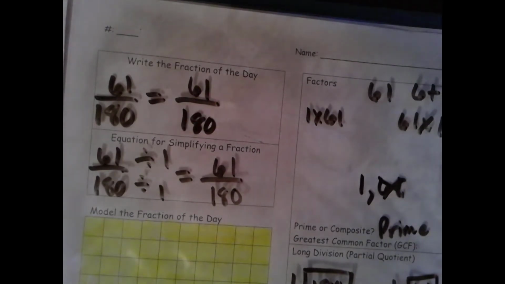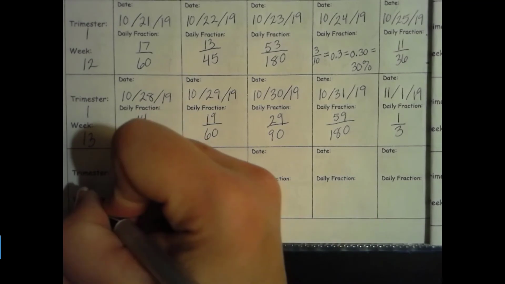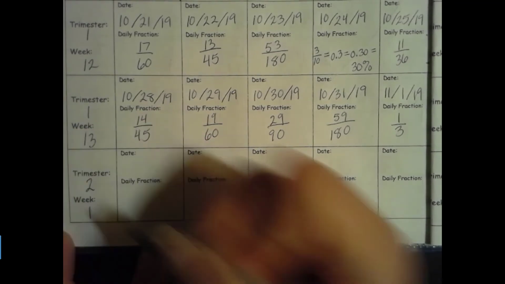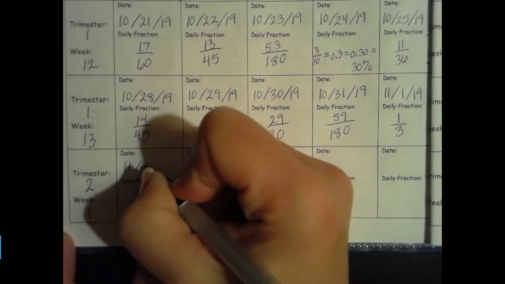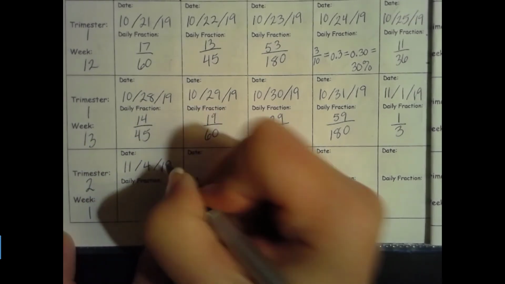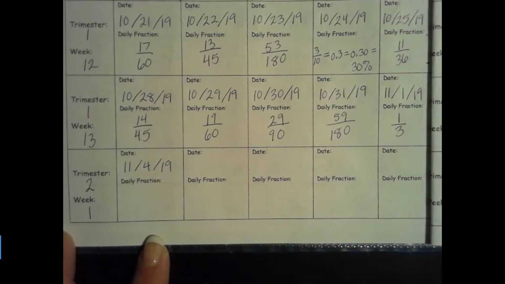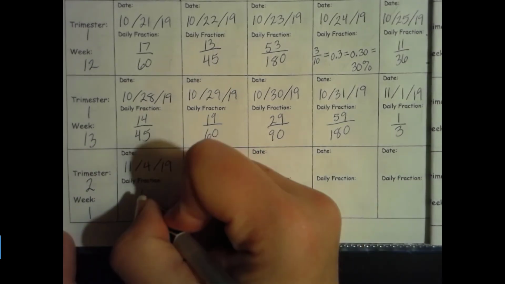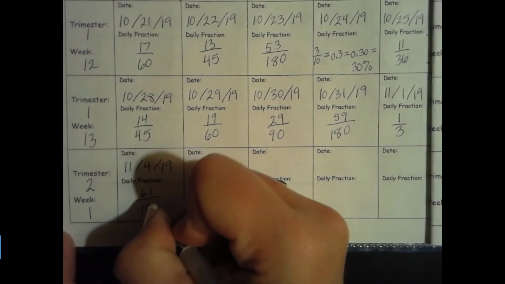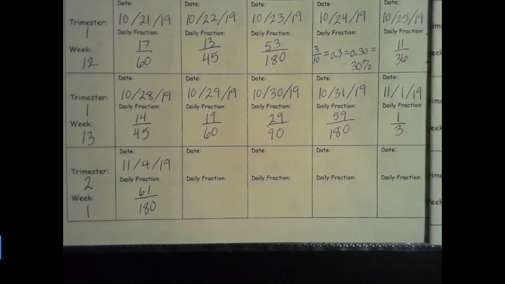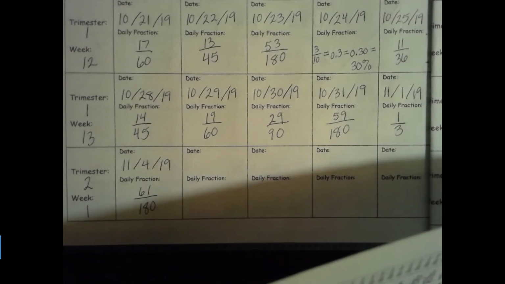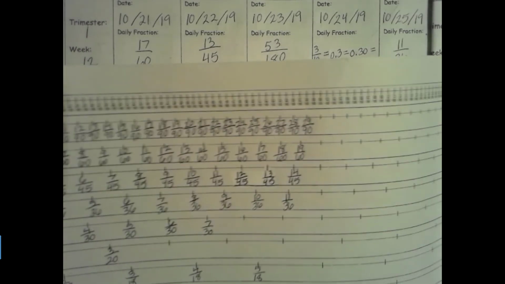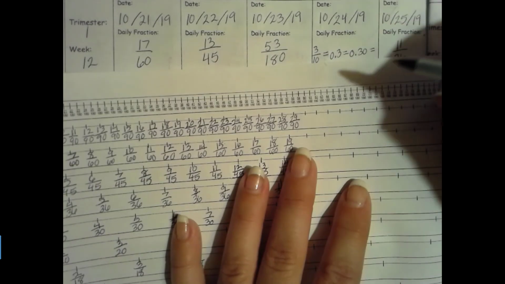Okay, so now let's go ahead and fill in our data collection page. All right, finally we are now into trimester 2, week 1. Today is 11/4/19. And our fraction for today, 61/180th. 61 is prime. It is not a factor of 180, so our only common factor is 1, and making groups of 1.